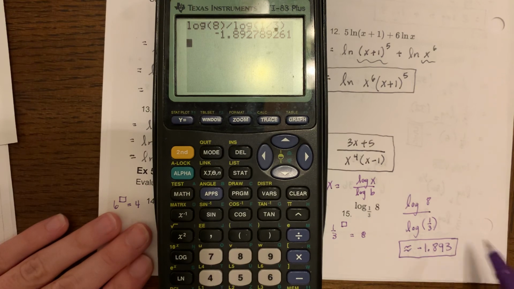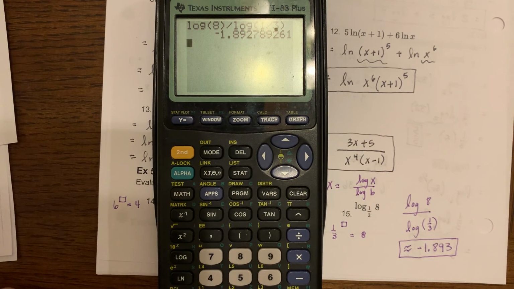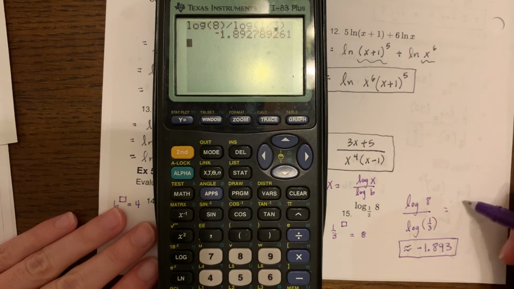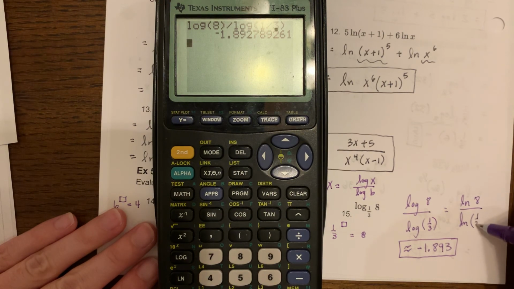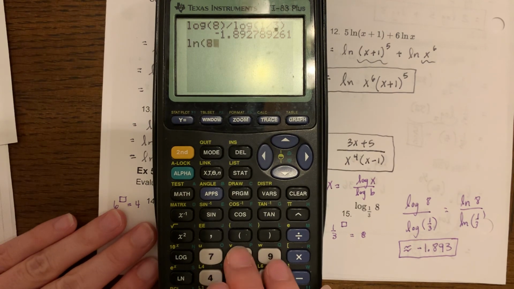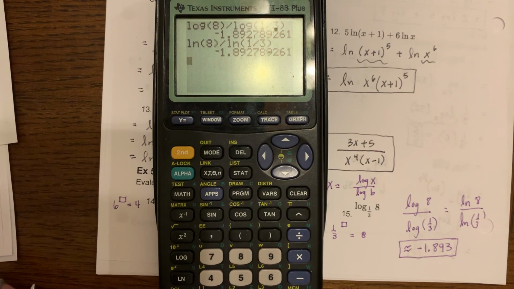Now, it doesn't matter if you choose to use the common log or the natural log. So we could have used the natural log and made this natural log of 8 divided by natural log of 1/3. If you plug that in your calculator, you're going to see that we get the same answer. So natural log 8, close your parentheses, divided by natural log of 1/3. And you can see we get the same answer. So whether you use common log for the change of base formula or the natural log, it's completely your preference.